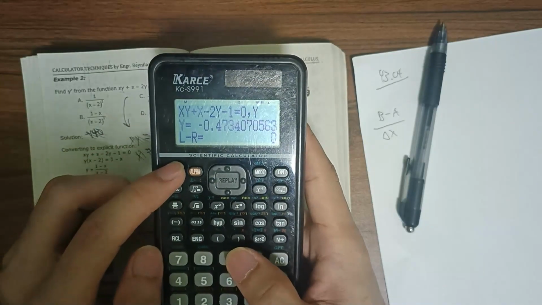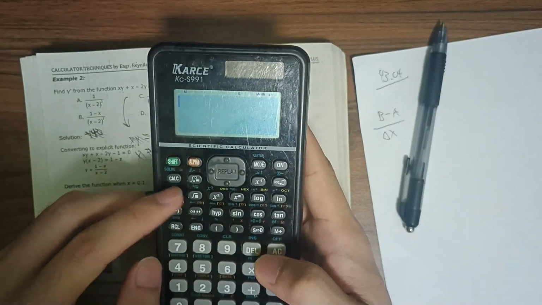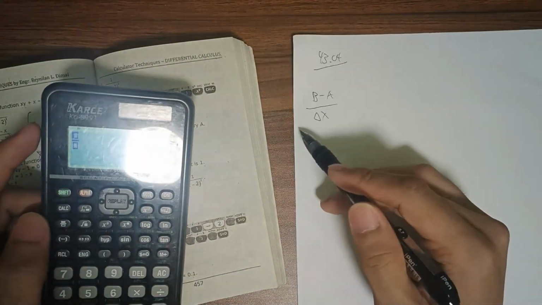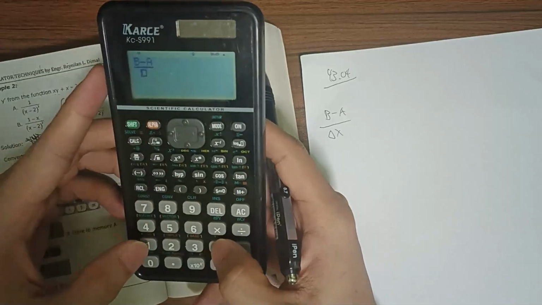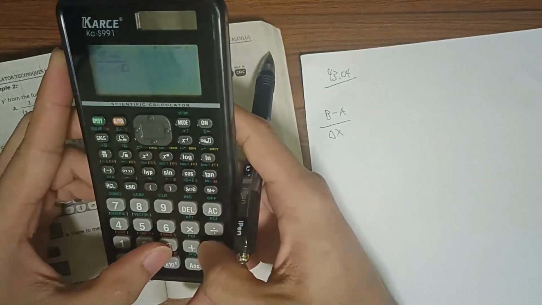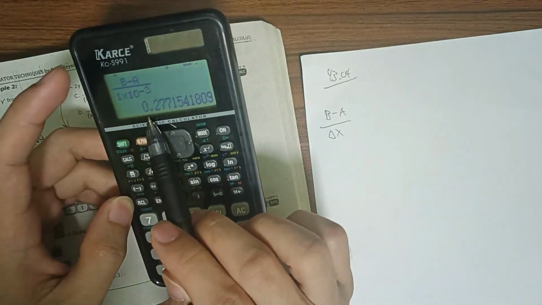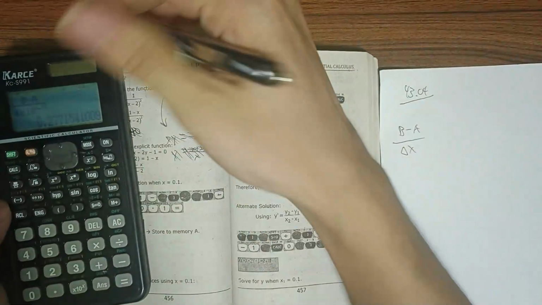We shift store that into B. Then we follow this formula, B minus A over increment, 1 times 10 raised to negative 3. Then we'll have our answer 0.277. We take note of that.